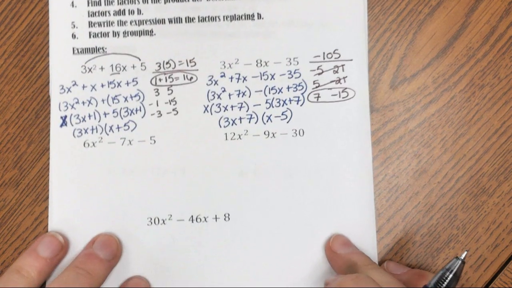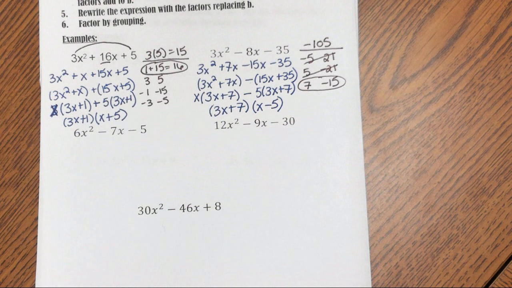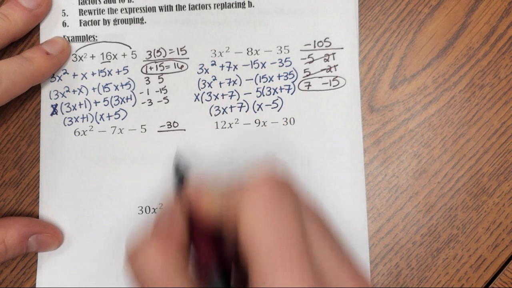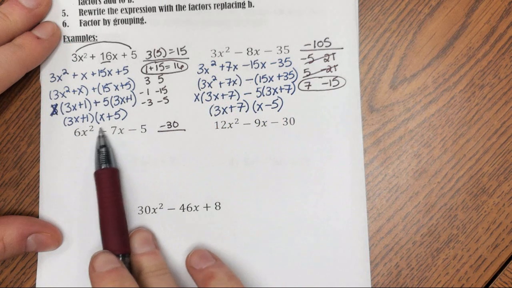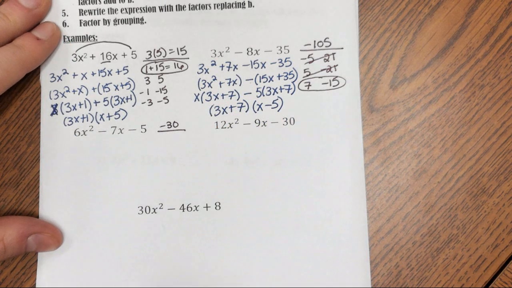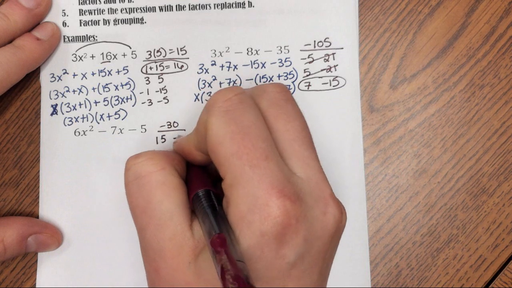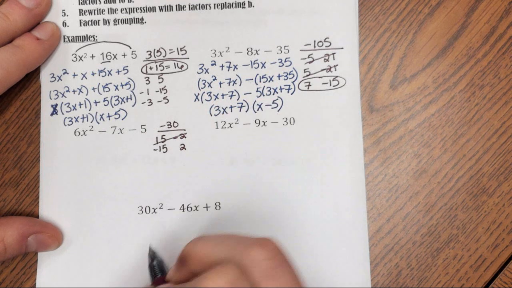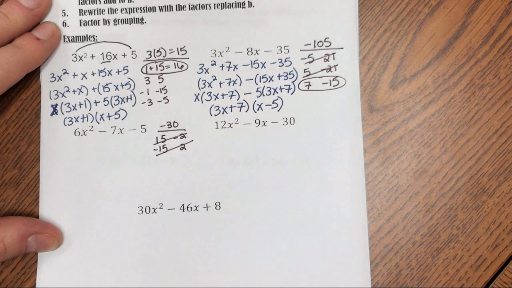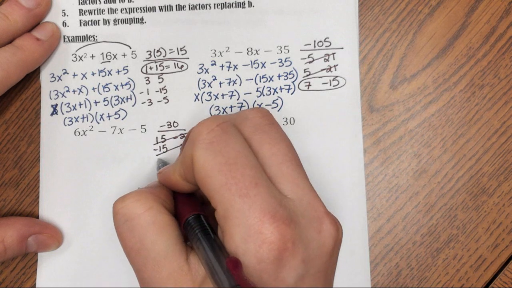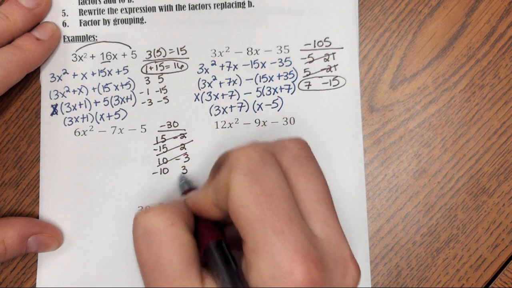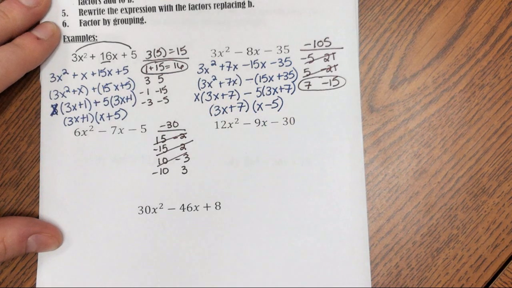Right, example 3, 6x squared minus 7x minus 5. So I'm going to multiply 6 and minus 5, and I get negative 30. So I need my factors of negative 30 that add up to be negative 7. So factors of negative 30 are going to be 15 and negative 2. Those don't work. Negative 15 and 2. Those don't work. 10 and negative 3. Those don't work. Negative 10 and positive 3. Bingo. There it is.